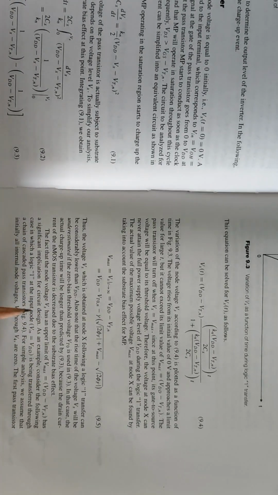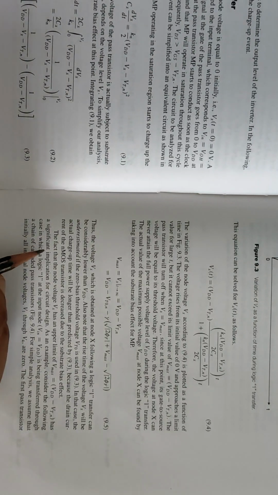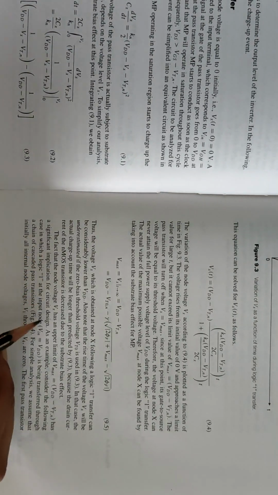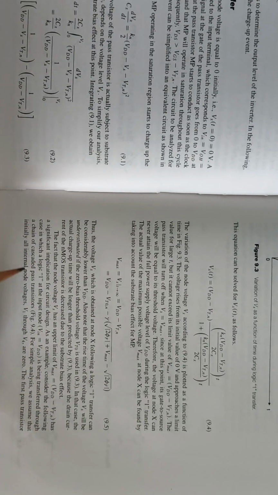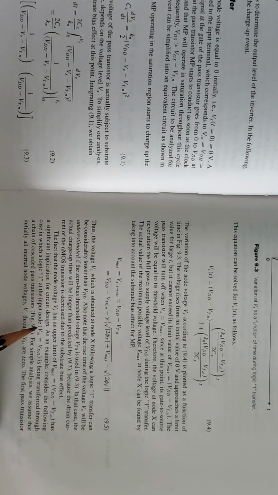The fact that the logic voltage Vx has an upper limit of Vmax equal to VDD minus Vt has a significant implication for circuit design.